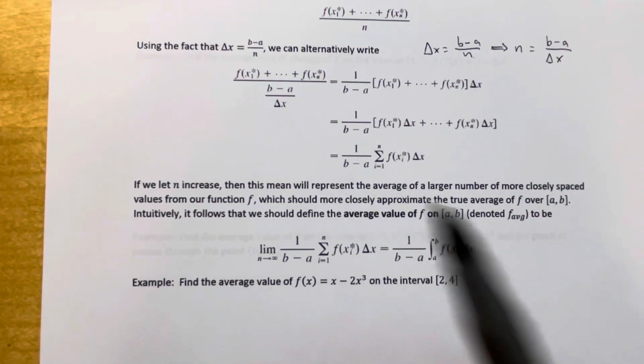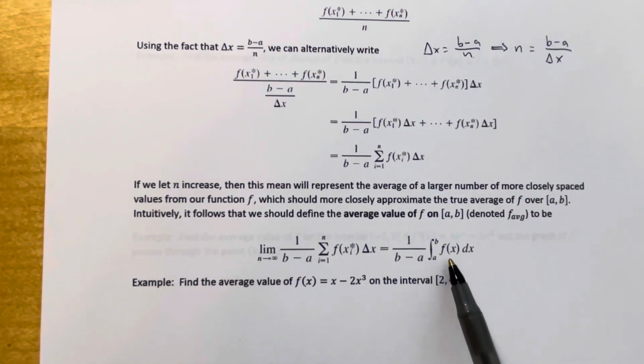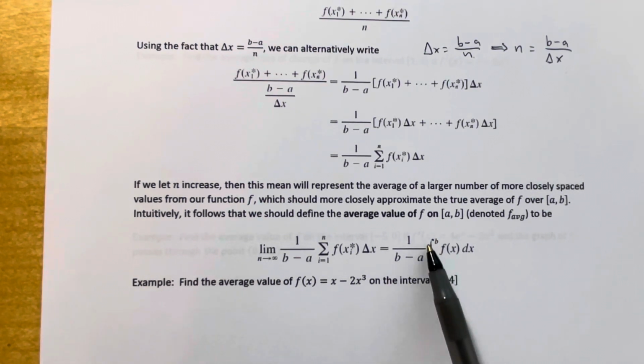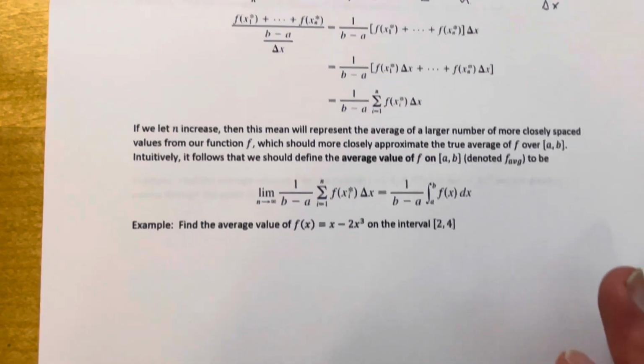For any continuous function f of x over the interval a, b, we integrate it from a to b, and then divide that answer by the width of the interval. And that's it.